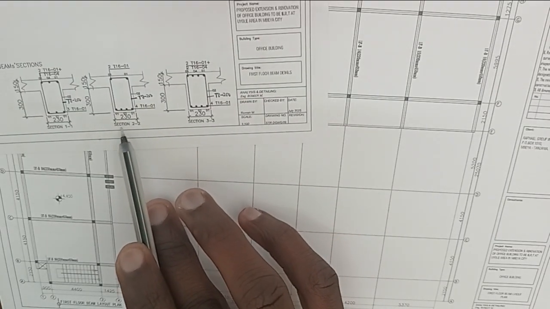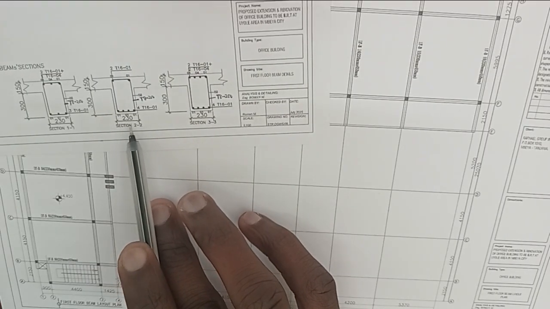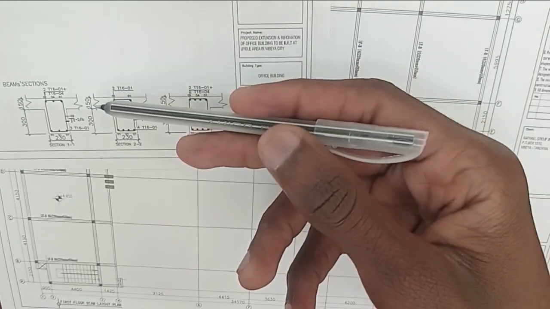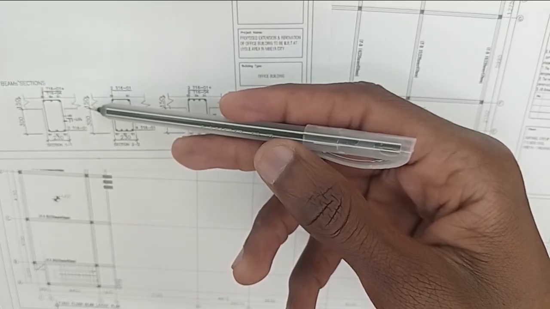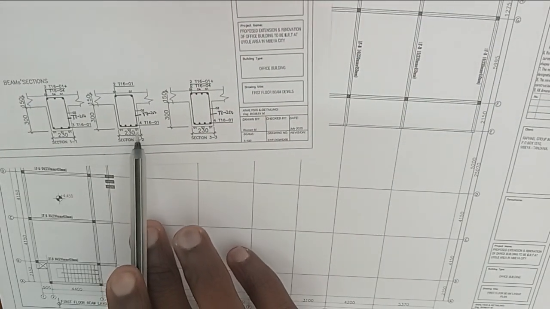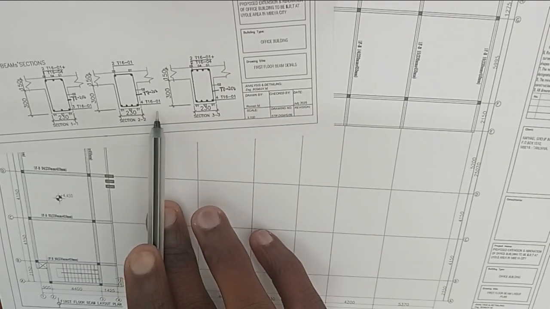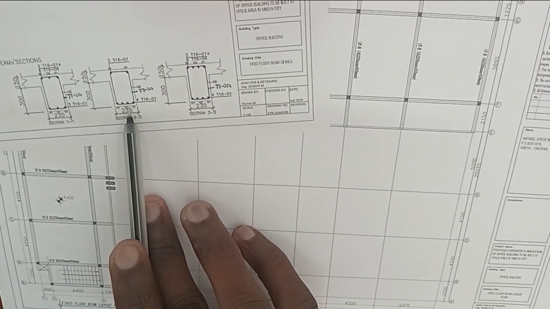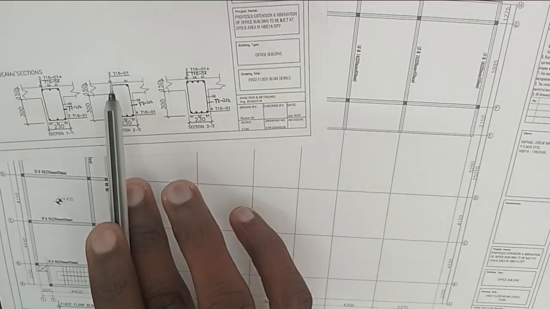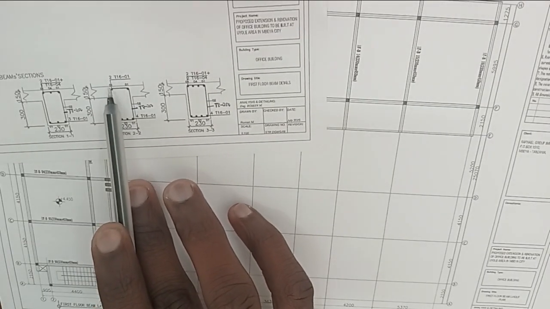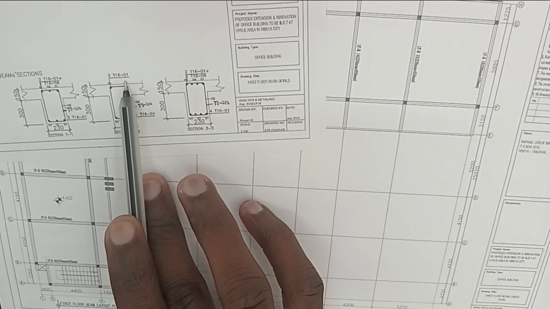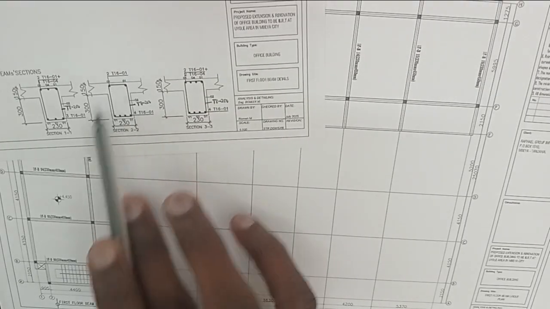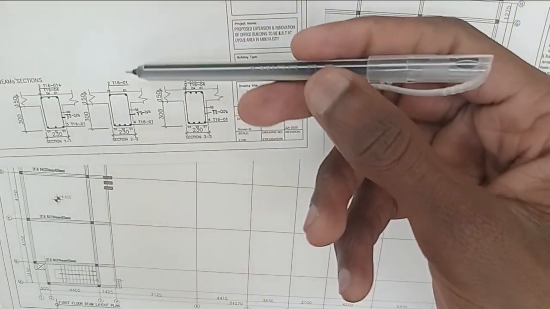Section 2.2 also has a width of 200 millimeter and a beam depth of 300 millimeter, and the thickness of the slab is 150 millimeter. At the bottom, there should be four bars with a diameter of 16 millimeter at bar mark number 1. So the first bar, the second bar, the third bar, and this is the fourth bar at bar mark number 1. And at the top, there are two main bars with a diameter of 16 millimeter at bar mark number 1. So the first bar, the second bar. So this section 2.2 has no extra bars.